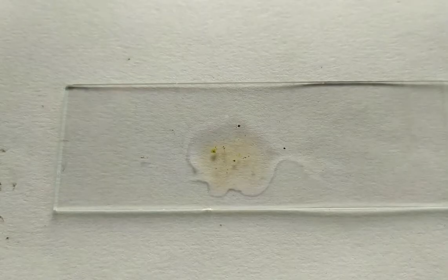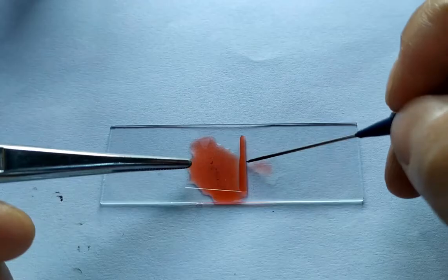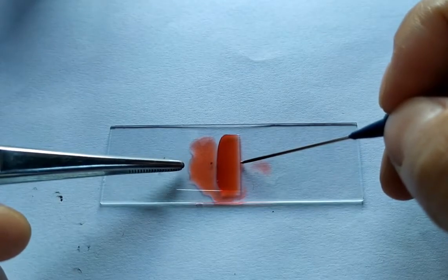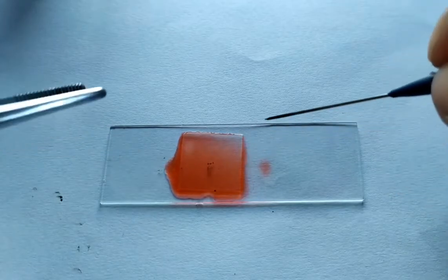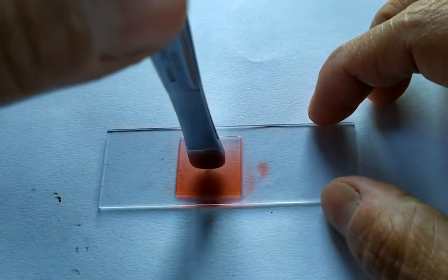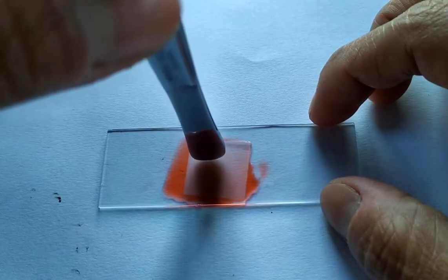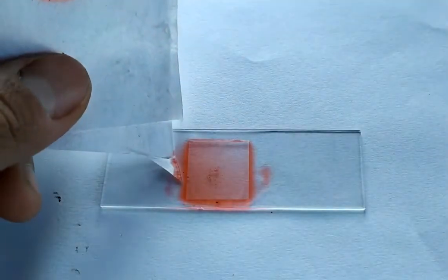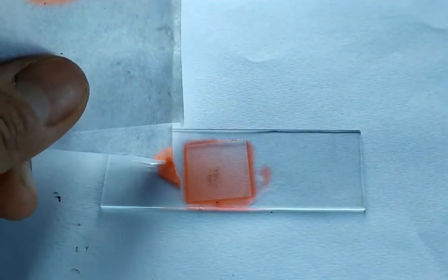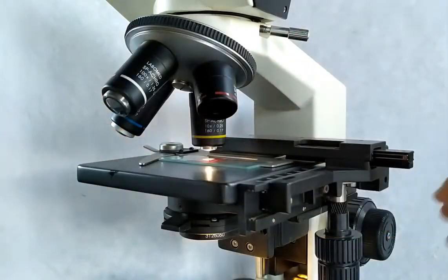Isolate the salivary glands from the rest of the gut and the head. Add a few drops of acidocarmine or acidoorcein stain. Gently lower a cover slip onto the slide. Tap the cover slip with the blunt end of a forceps a few times. Blot out excess stain from the edges of the cover slip. The slide is now ready for microscopic observation.